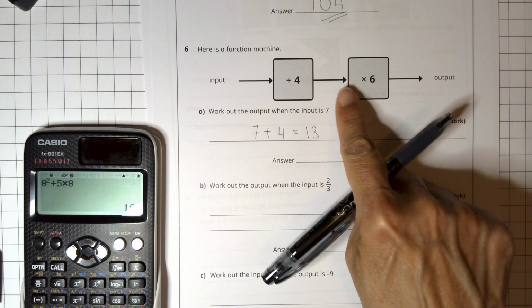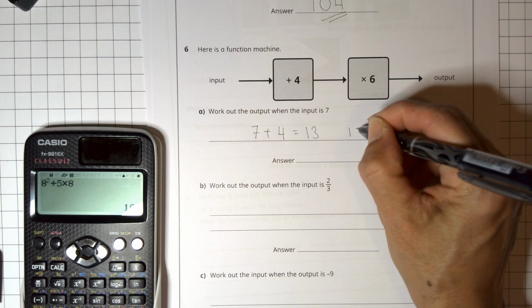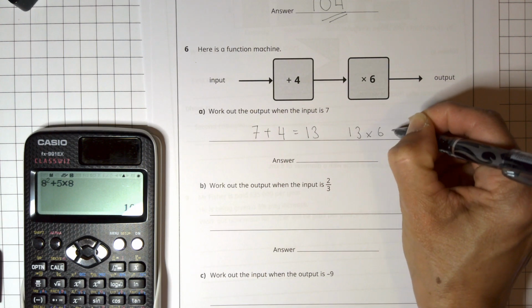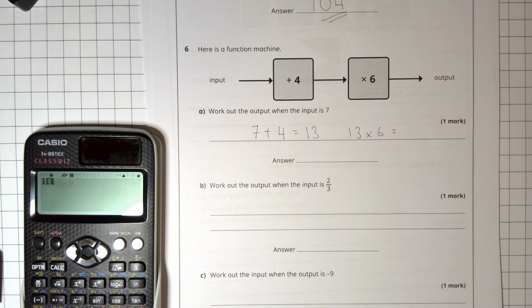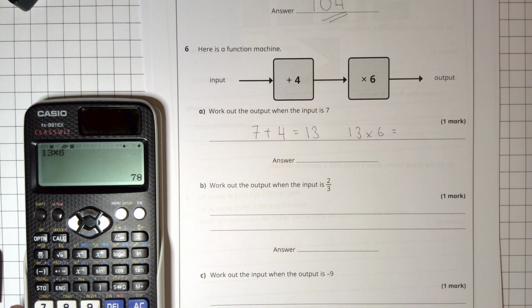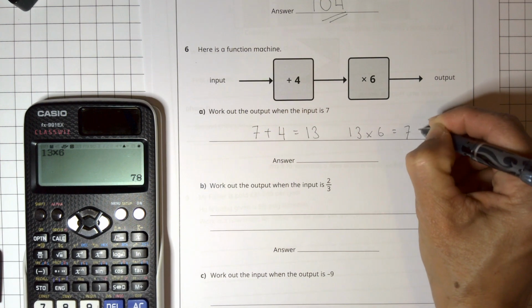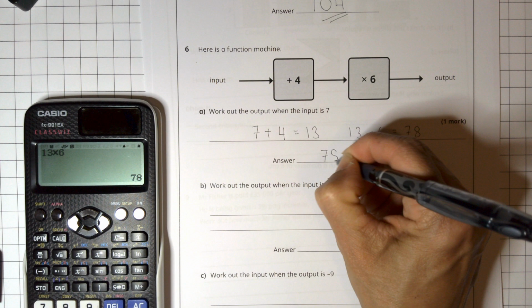So at this point here we would get 13 when we come out. And so the next step is you have 13 and we'll multiply it by 6. So we have here 13 times 6. And you can't really see there, let me just change it, 78 is the answer. So the output would be 78.